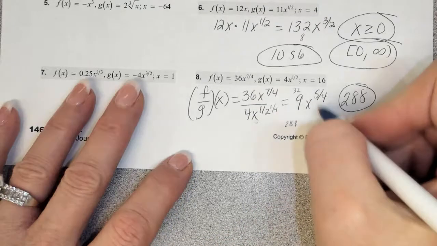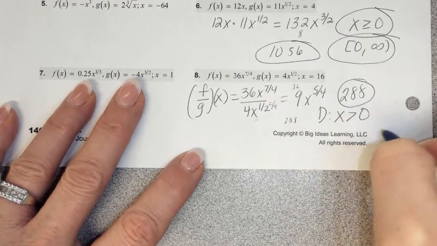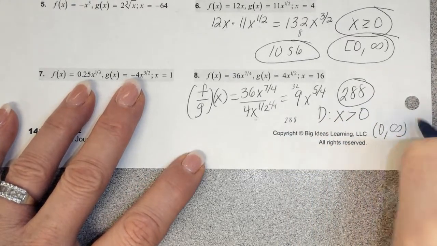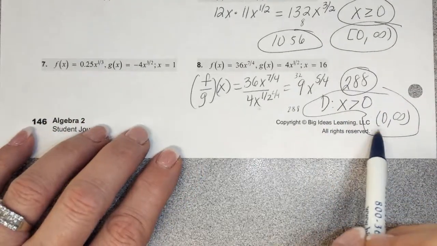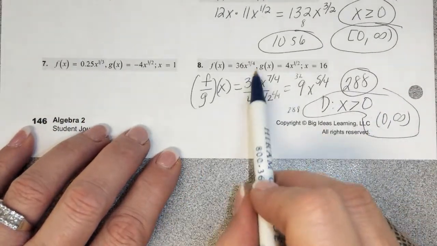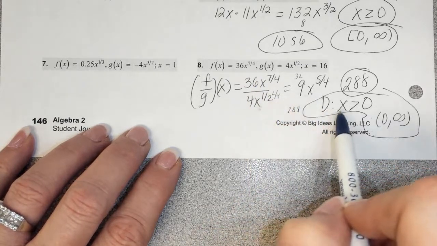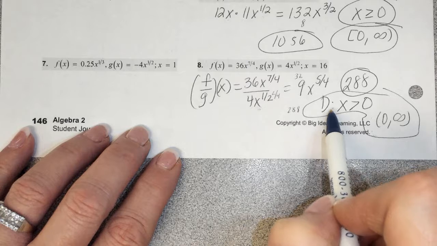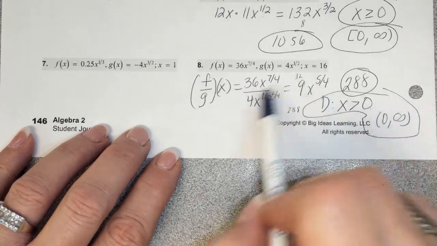No. So therefore, the domain should be x greater than 0, or 0 to infinity. Because we cannot allow x to equal 0 because of what happens right here. So that you can see why that's kind of tricky. Can you see why people would miss that domain and think they would put x greater than or equal to 0 because of the result? But you got to look back there.